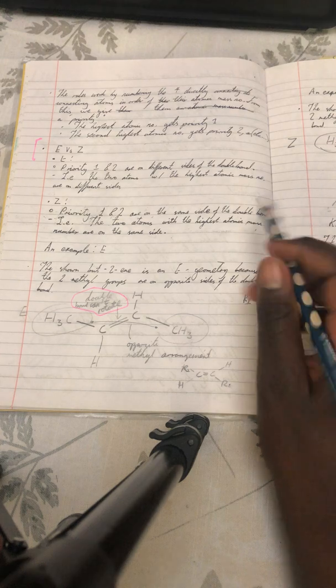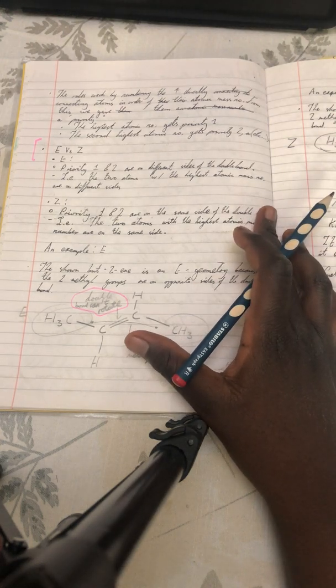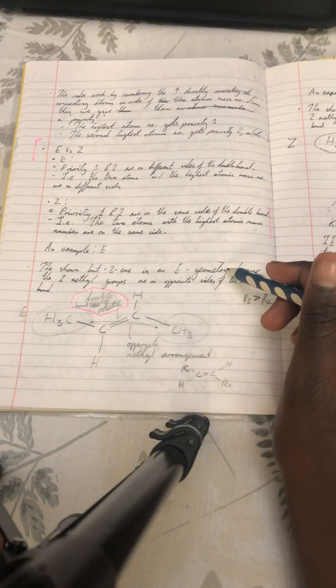There are 2 types of isomers: you've got optical isomers and geometric isomers.